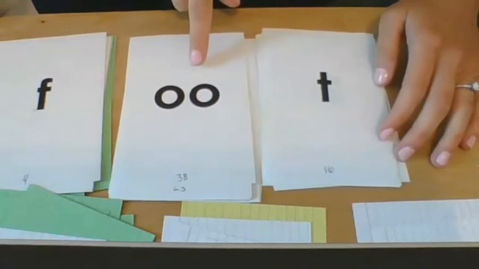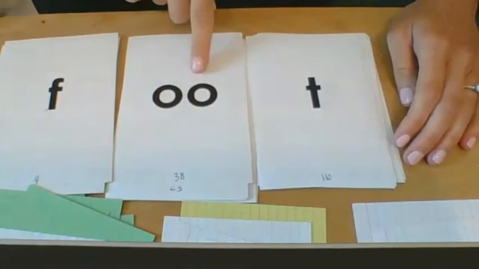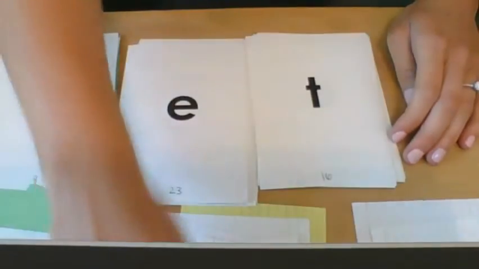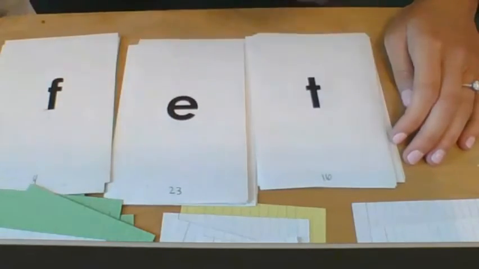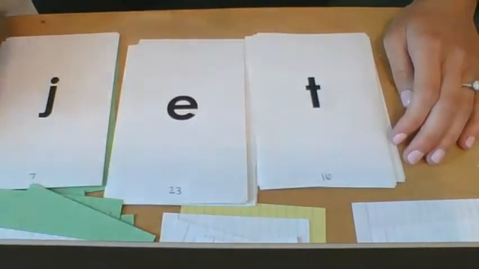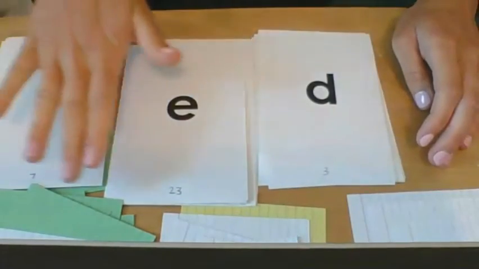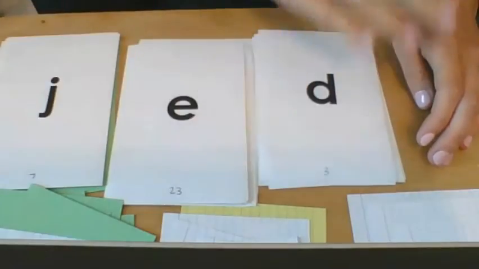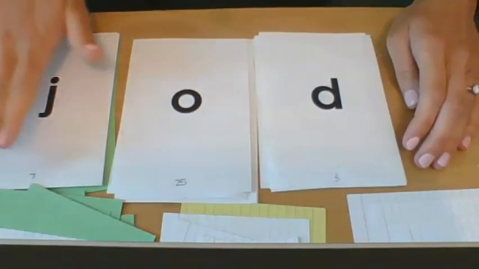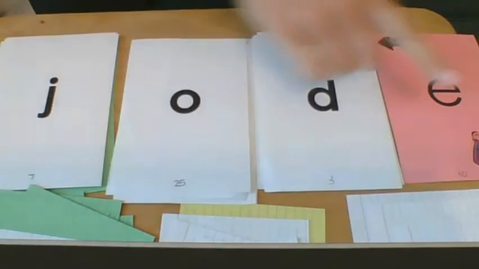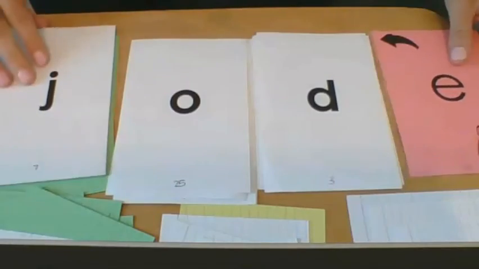Oot, foot. Now, some of you might know that this says foot. This sound has 2 sounds. It says ooh. It can also say at, fet, jet. Good. Ed, jed. Odd, jod. This one would say ode, jode.